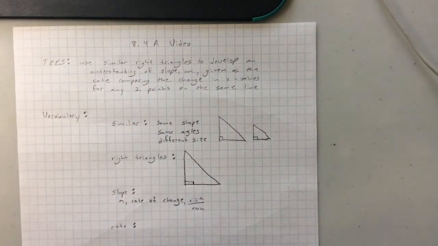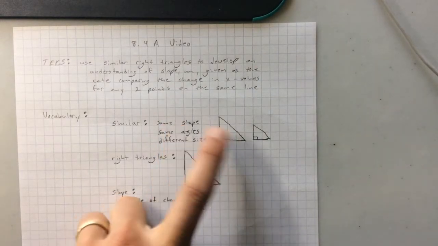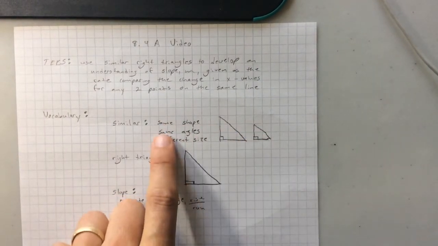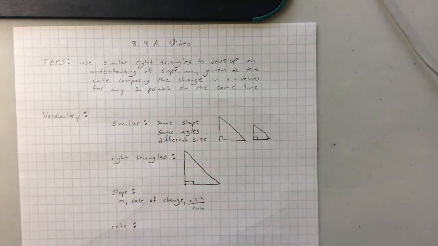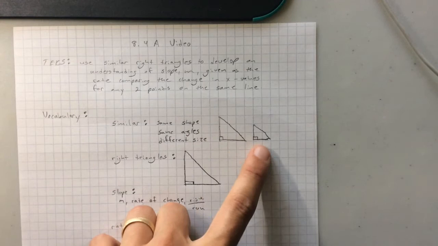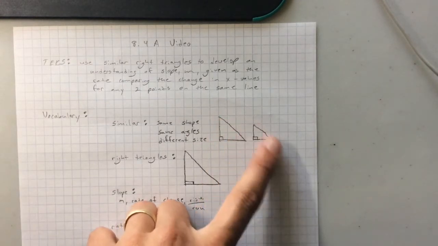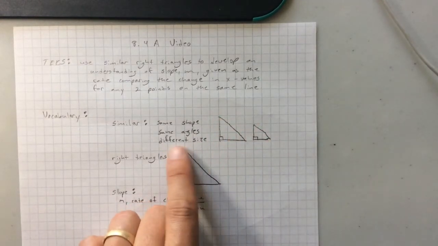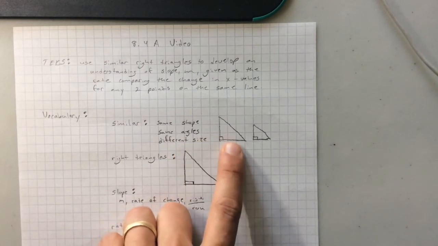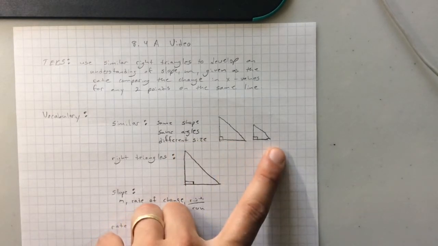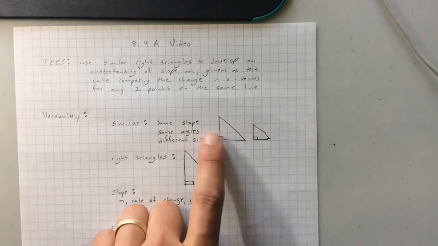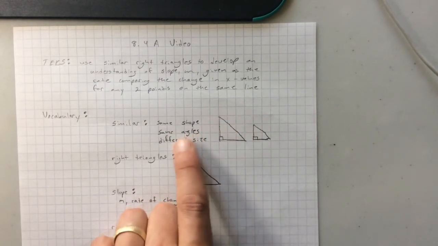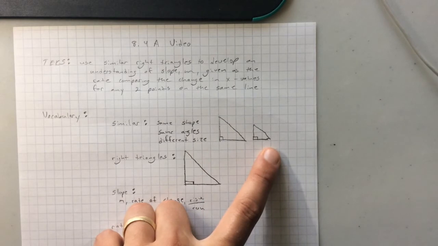Now similar talks about shapes predominantly, and what it really means is it's the same shape, so triangle and triangle, the same angles, so this is a 90-degree angle, this is a 90-degree angle. All triangles have 180, and so if I have 90 and 90, that means that these two are probably going to be the same as well. But the biggest difference is that they're different sizes. Notice we have a large triangle and a small triangle. So again, same shape, both triangles, same angles. We have the 90 and the 90, but different sizes, a big one and a small one.